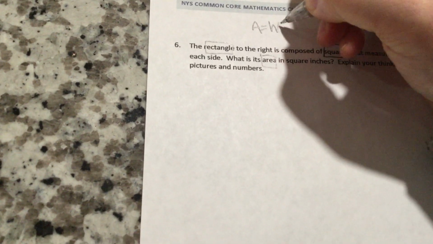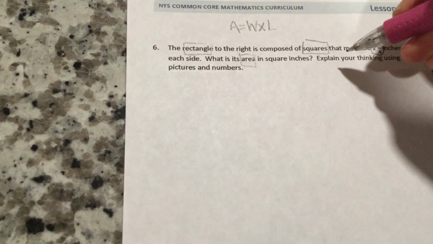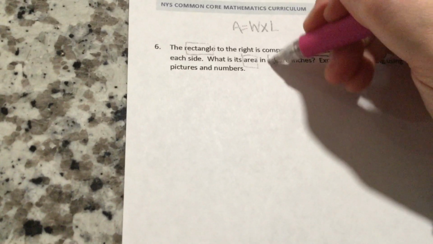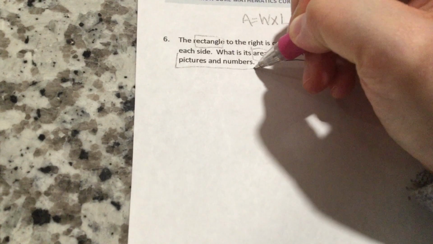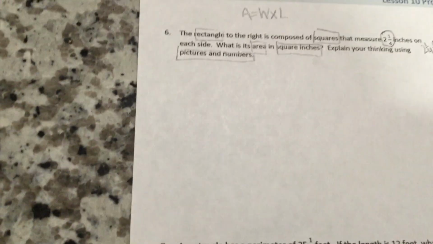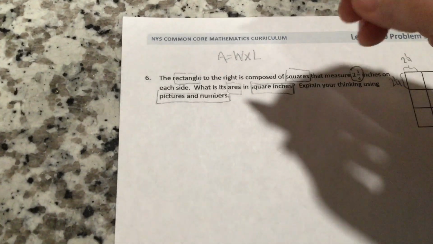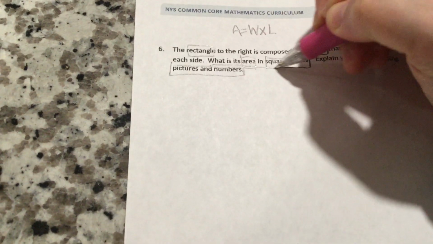Area equals width times length. Remember, I like to annotate my problem, make sure I'm making notes in square inches, so that's how I'm going to label it. Explain your thinking using pictures and numbers, so I'm going to make sure that I have all of those parts in there. So, underline my question, what is the area in square inches?